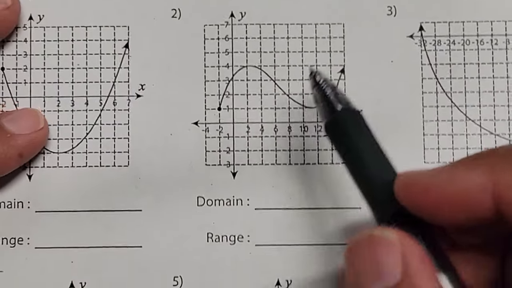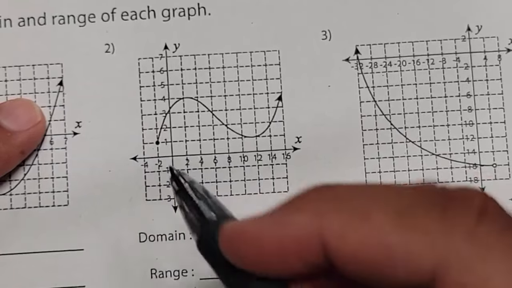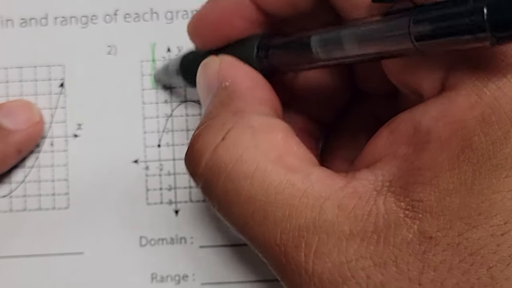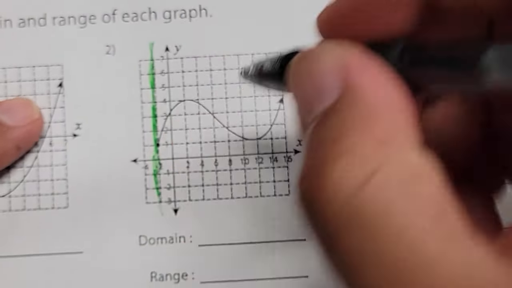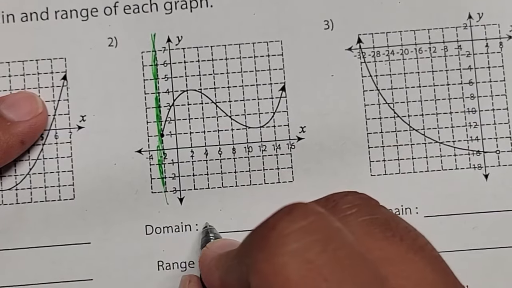Now, let's go ahead, let's try one of these. So the domain is the left side and the right side. So we have this arrow, but there is no arrow on the left side. So this is the left side of the graph. Right? So on my X, I'm at -2, so I'm going to put -2.